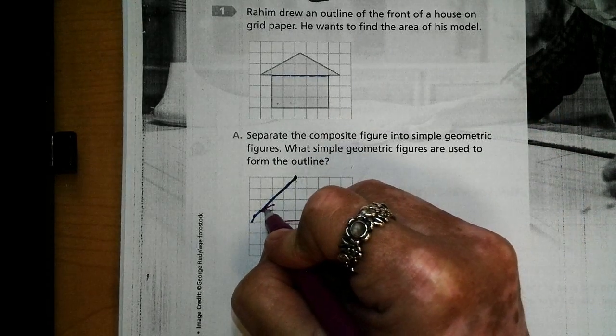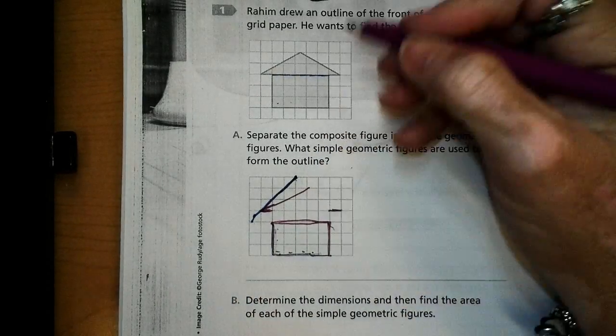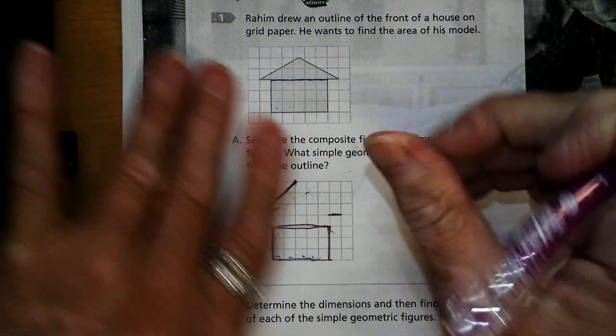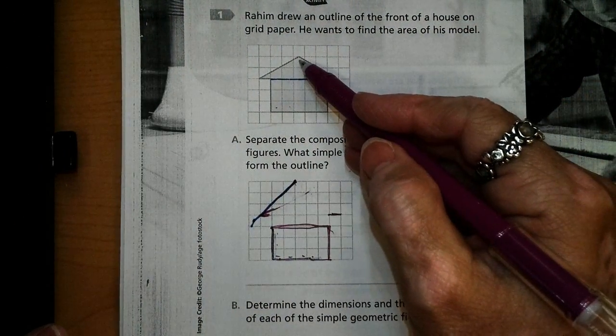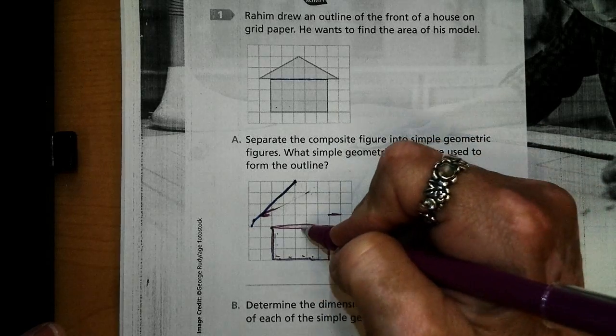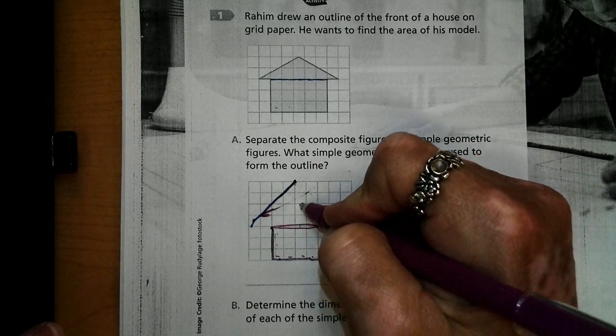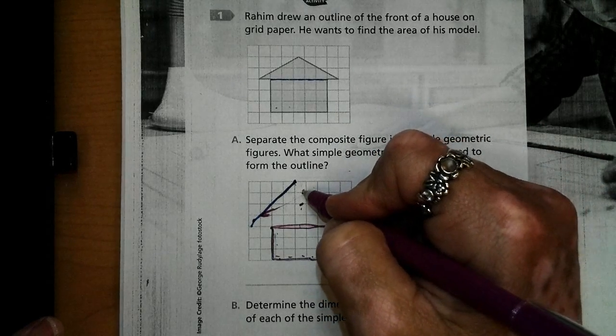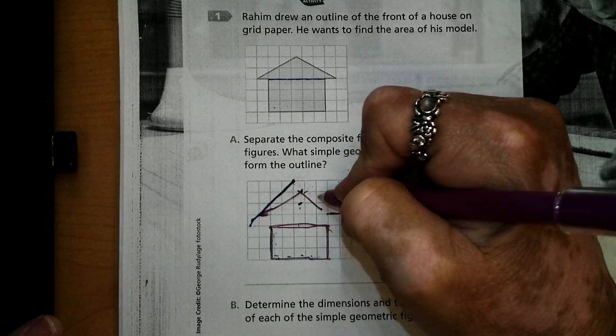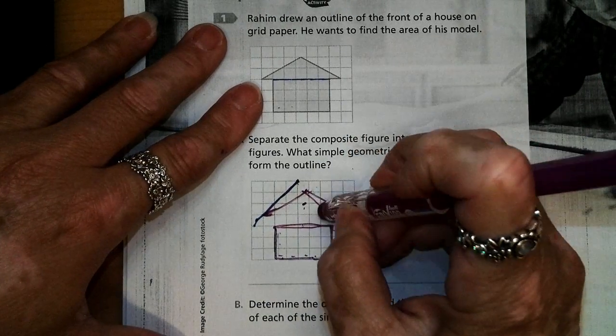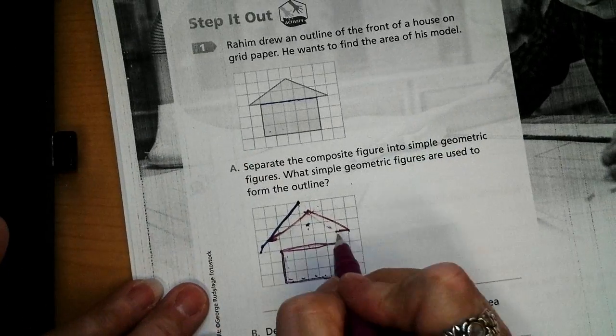Should look like this, right? Yep. Should go from there to here. Sorry, I can't draw it.